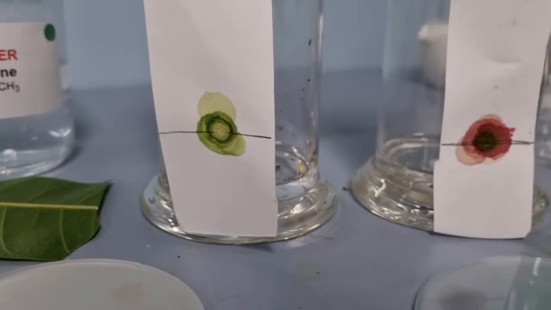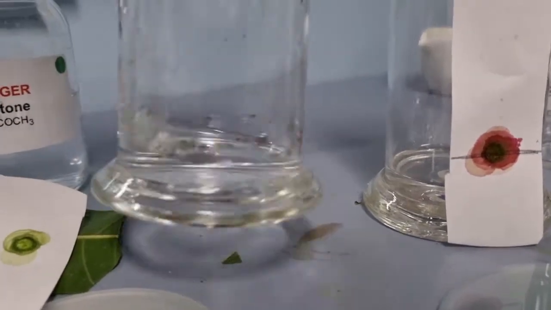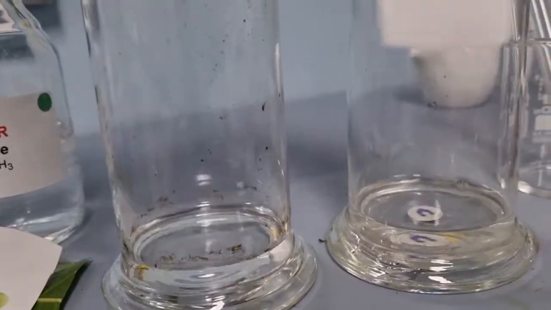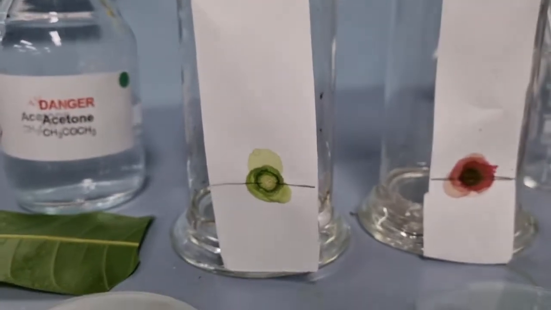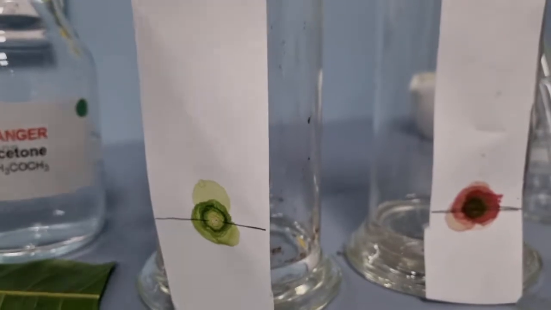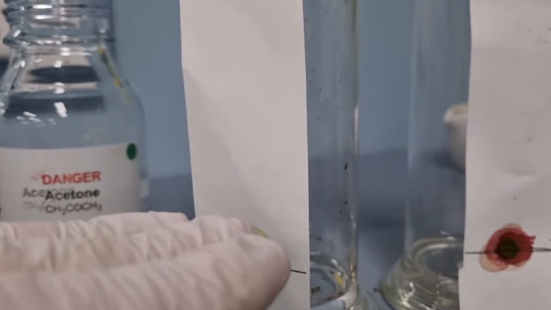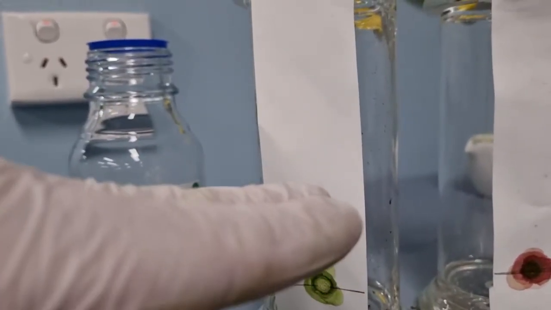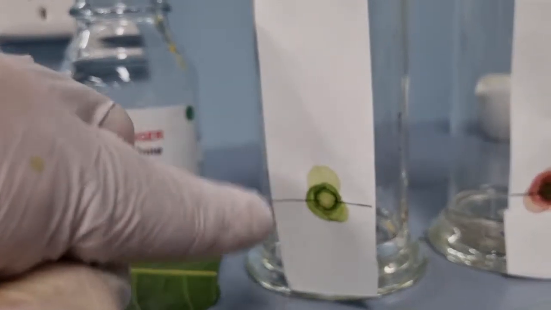So the idea of chromatography is that in these gas tubes, I've placed a small amount of the solvent, the acetone that you can see here, and likewise I've done the same in that one. And then what will happen is different pigments are attracted to paper with different amounts of strength. So the more attracted they are, the slower the pigment moves up through the paper. The less attracted they are to the paper, the faster they move. So we should see if this contains multiple different types of pigments.